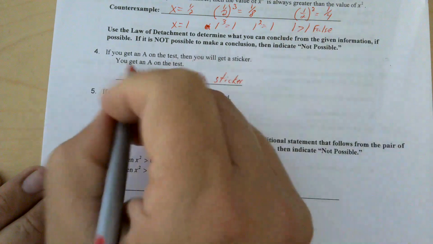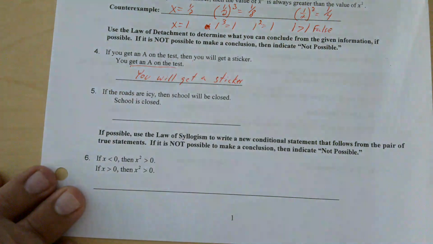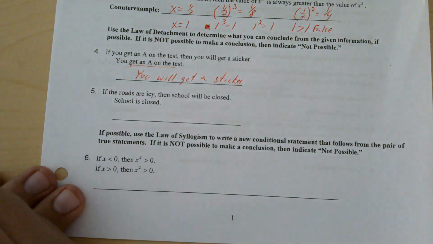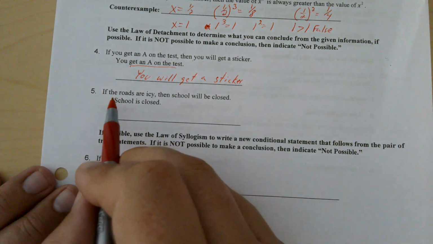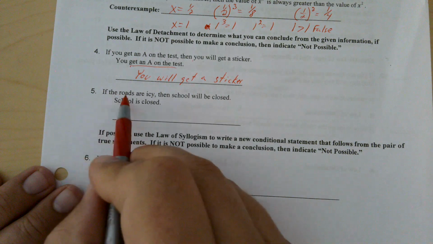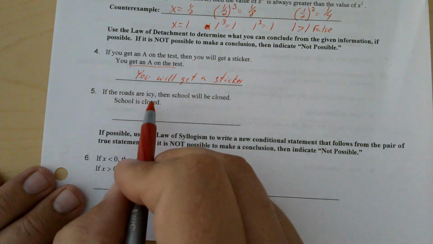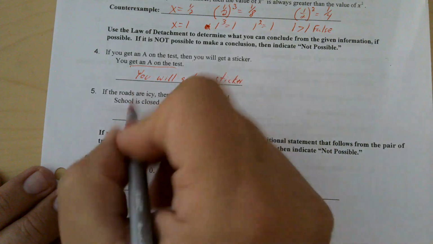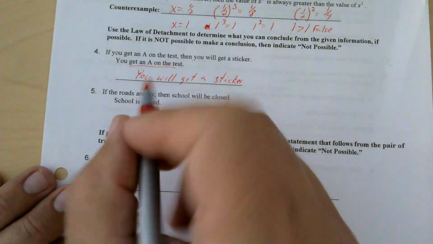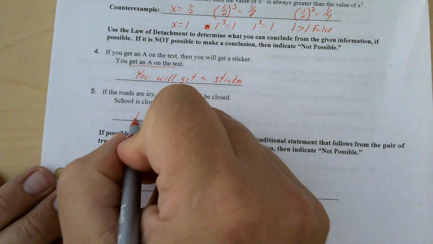Okay, they're basically saying, here's the hypothesis again. We get our A, then we can say that the conclusion will be true. Okay, so now here, be careful of this one. If the roads are icy, then school will be closed. School is closed. That's the conclusion. So using the law of detachment, this is not possible.